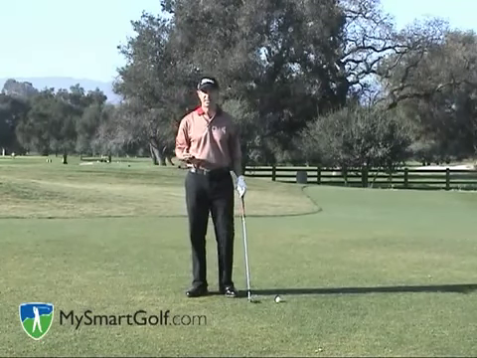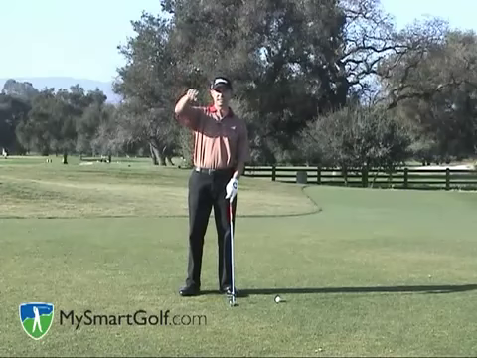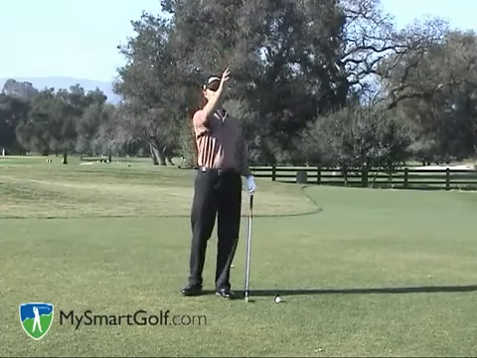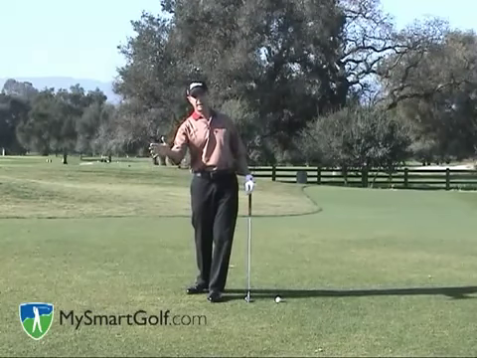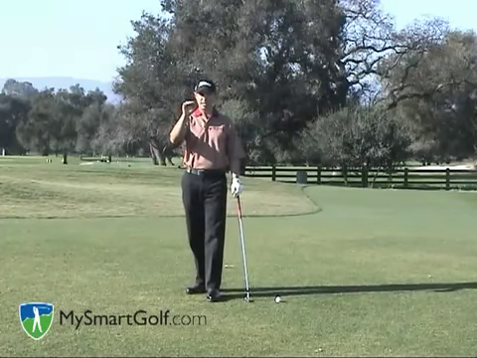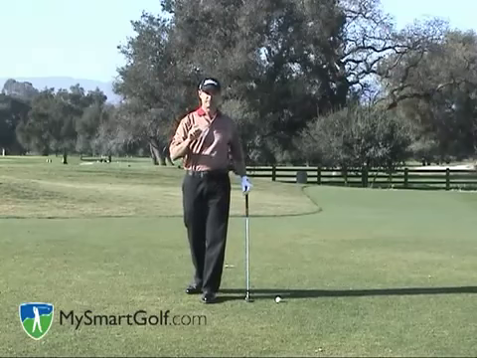I think of it as playing tic-tac-toe. If you get your 9 boxes in tic-tac-toe, the upper left-hand box would be my high draw, the lower right-hand box would be my low fade, and the center square would be a medium trajectory straight ball.